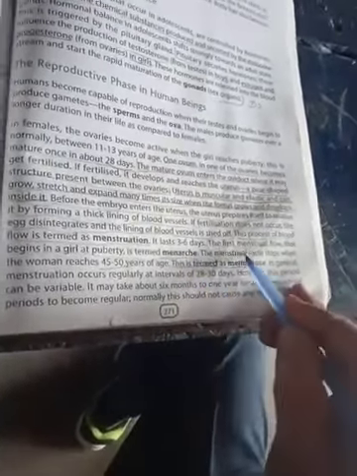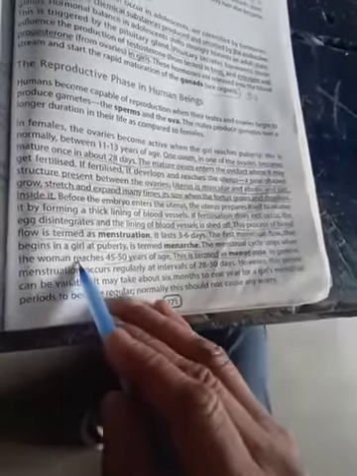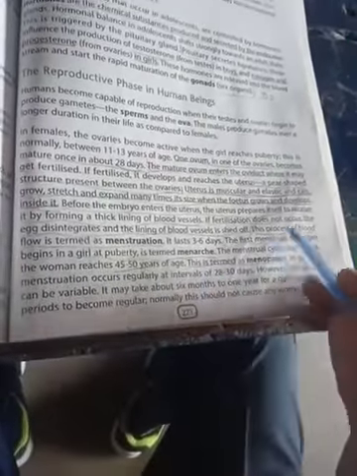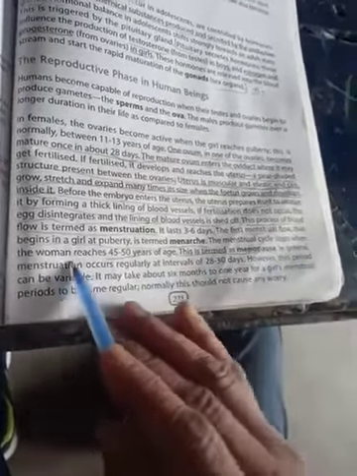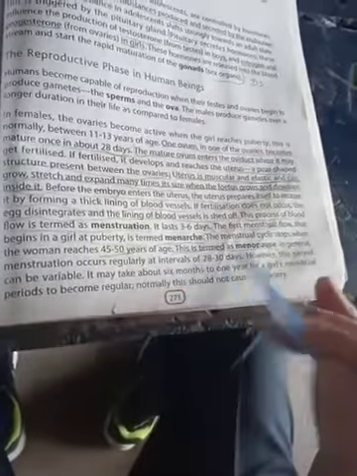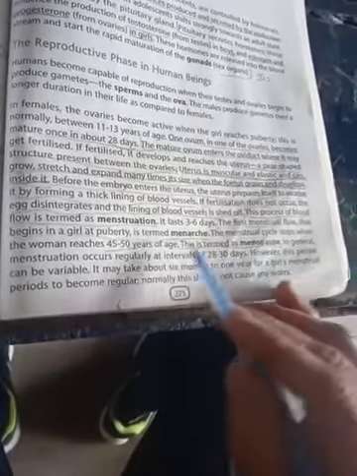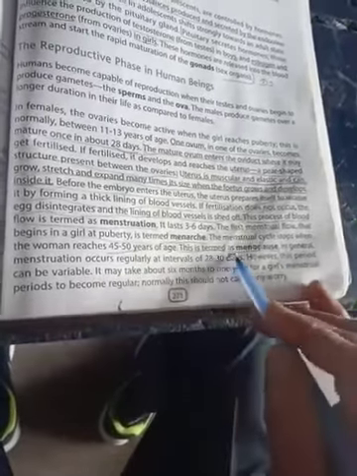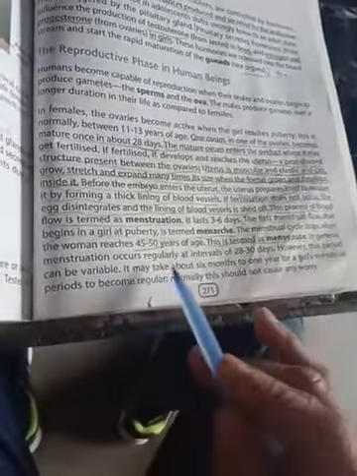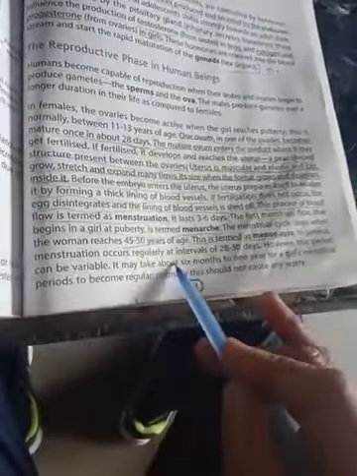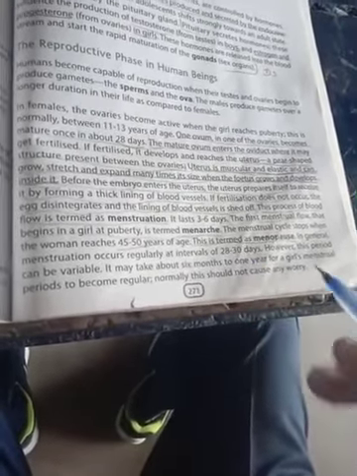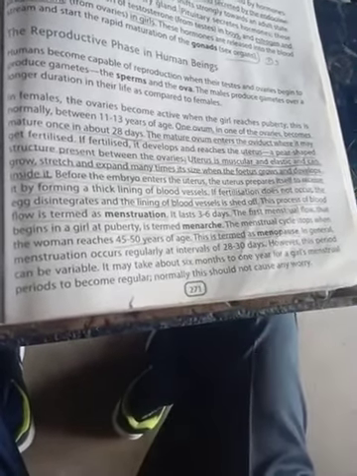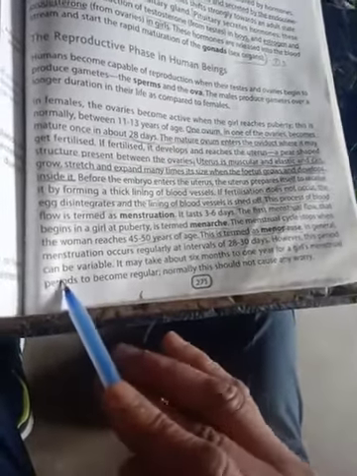That blood goes out for almost a week. The first menstrual flow that begins in a girl at puberty is termed menarche. The menstrual cycle stops when the woman reaches 45 to 50 years of age; the last menstruation is called the menopause. In general, menstruation occurs regularly at intervals of 28 to 30 days, every month, with the throwing out of blood along with the disintegrated ovum.